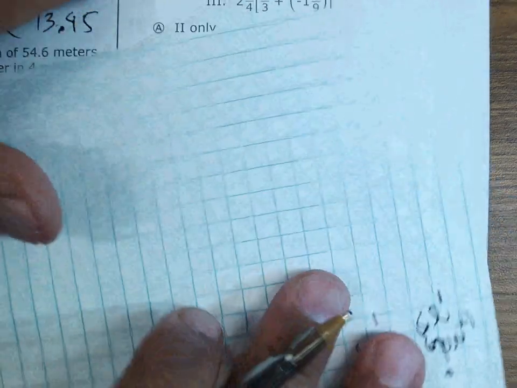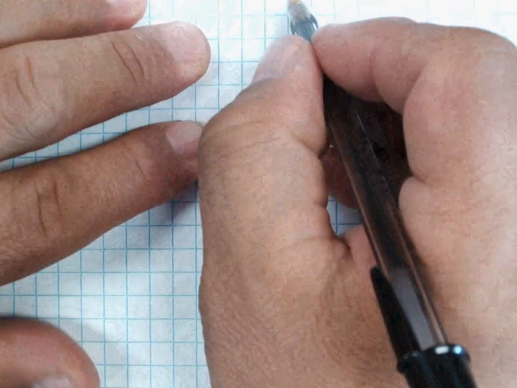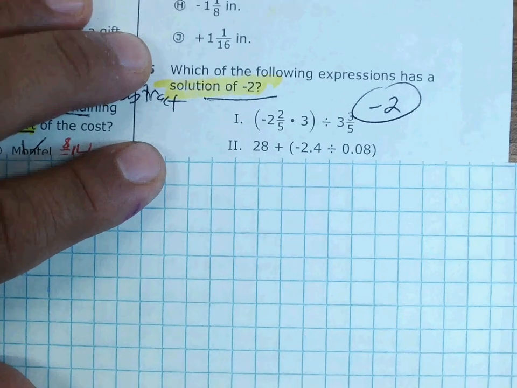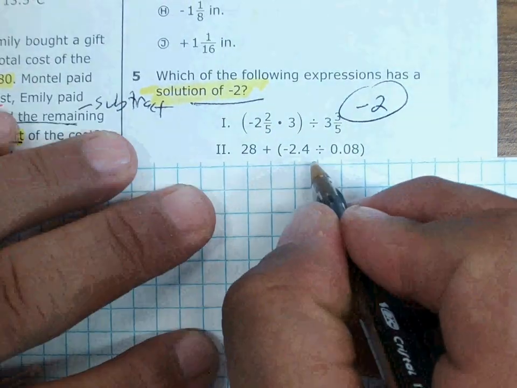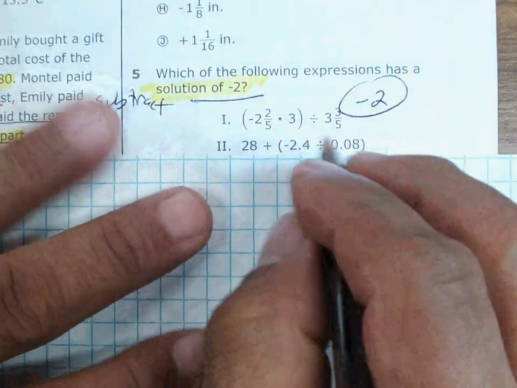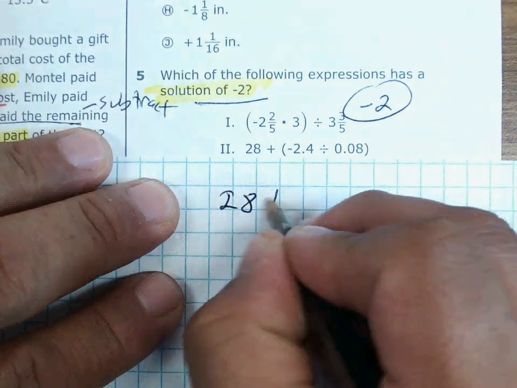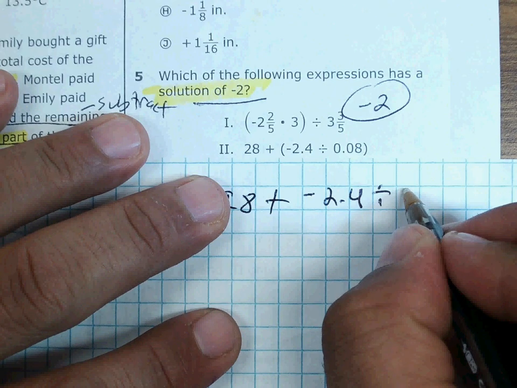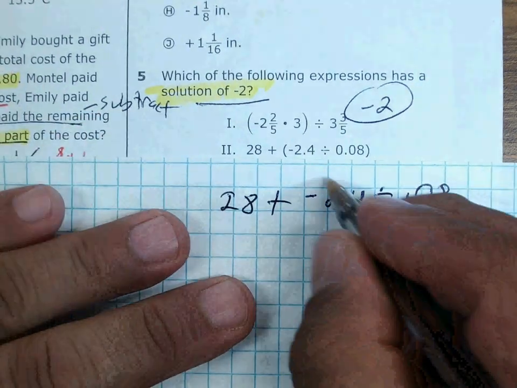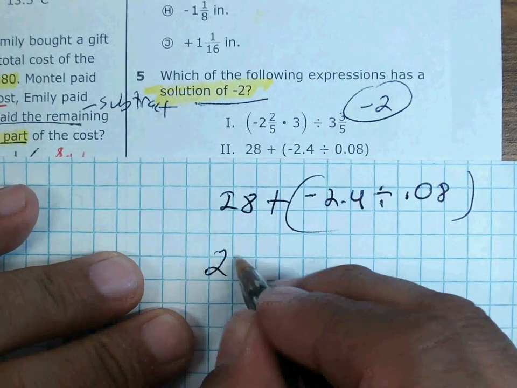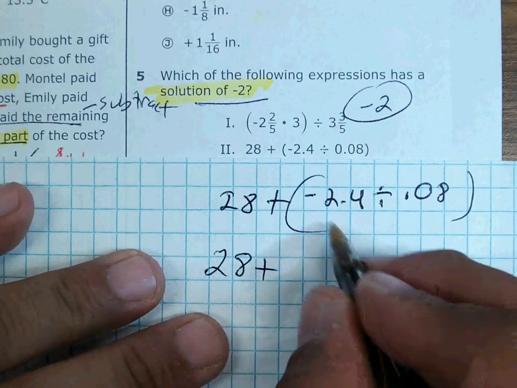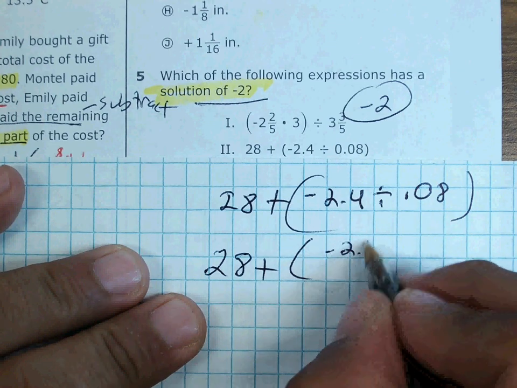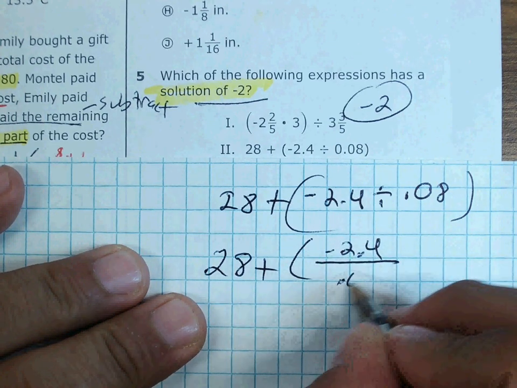Okay. And so we got to use the PEMDAS rules. Don't forget PEMDAS rules. So first, let's just do the 28 alone, plus, and then we're going to put -2.4 divided by 0.08. Let's put it this way: -2.4 divided by 0.08.